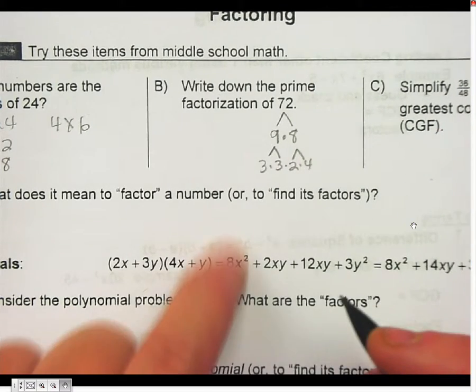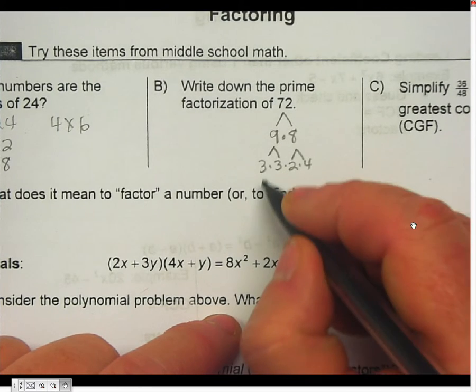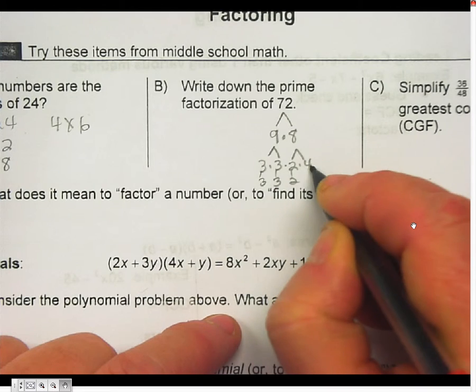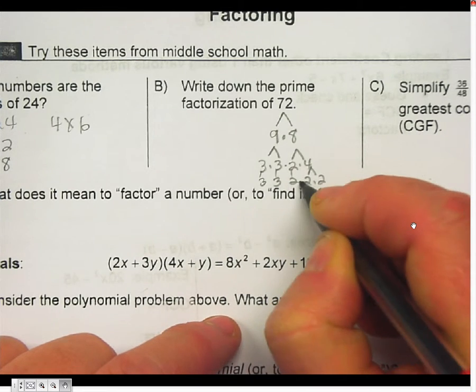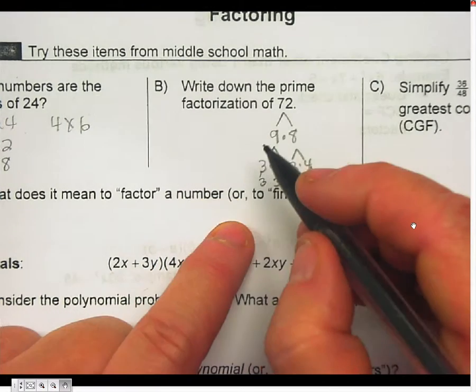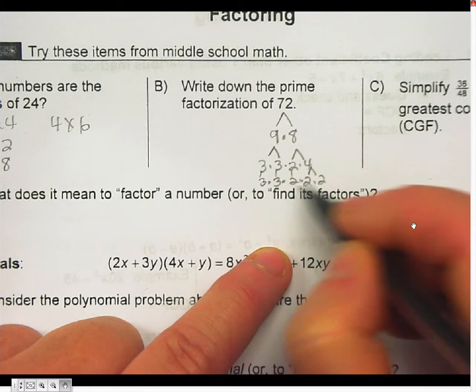Okay. Are we done? No. We can do what? The 4. So I'm going to go ahead and bring down the 3 and the 3 and the 2. And then on the 4, I'm going to put 2 times 2. All right. So that's the prime factorization of 72. 3 times 3 times 2 times 2 times 2, because they're all prime factors.